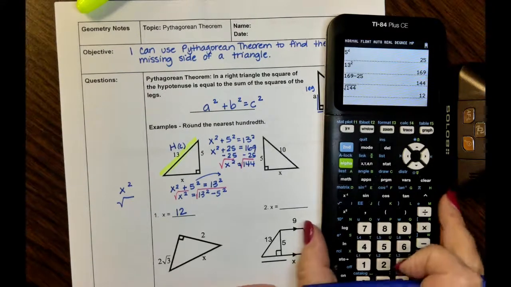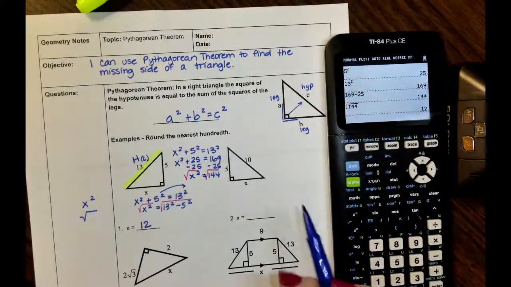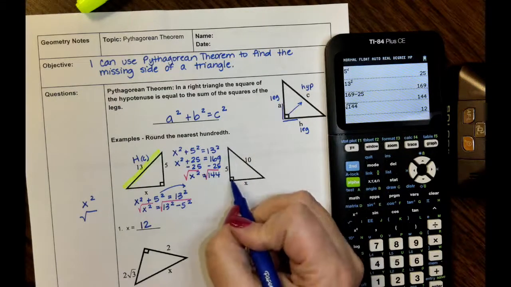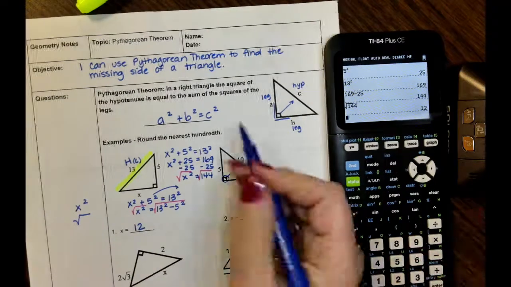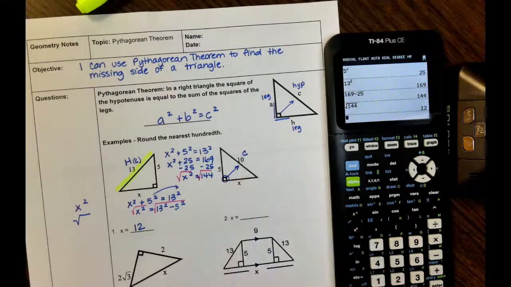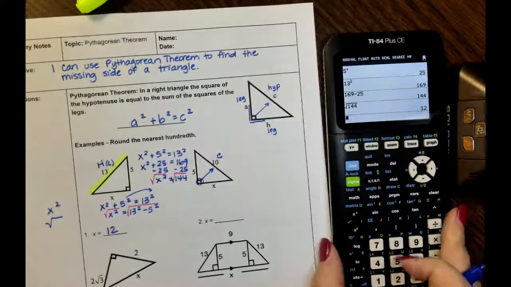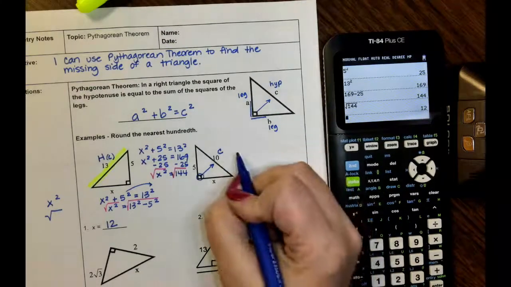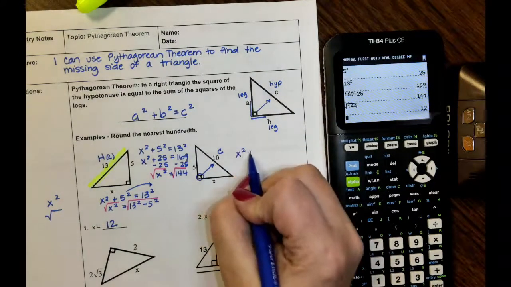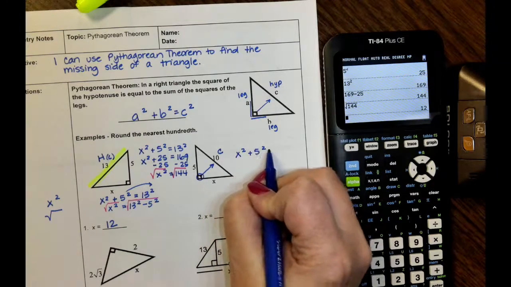So again, we need to find the hypotenuse. So we find our right angle and then we go opposite. So our side that is opposite, this is my C or my hypotenuse. The other two, it doesn't matter. I always like to write my variable first. So x squared plus 5 squared is equal to 10 squared.